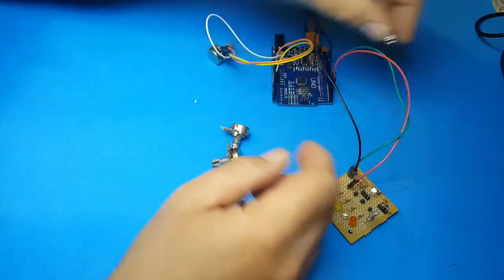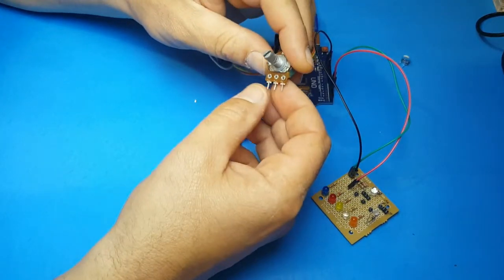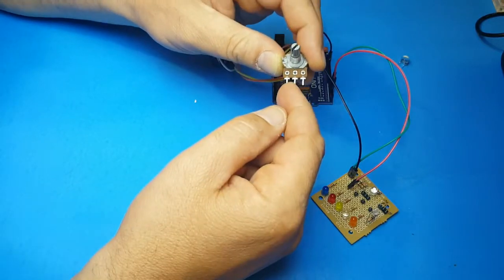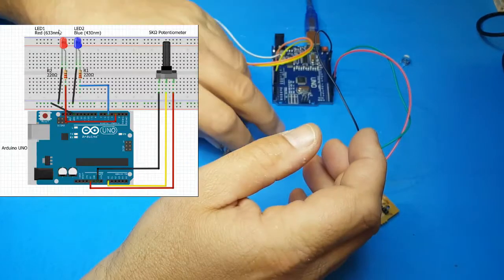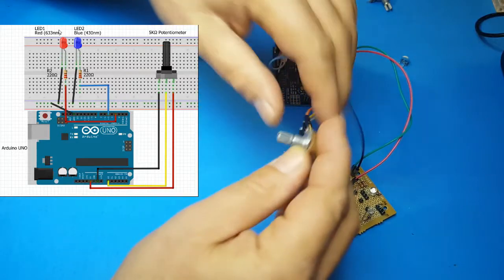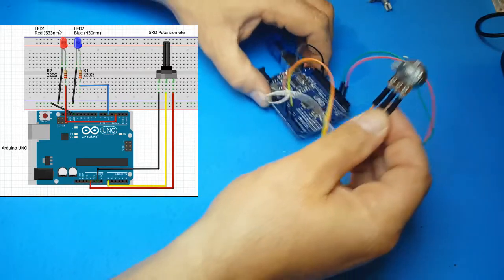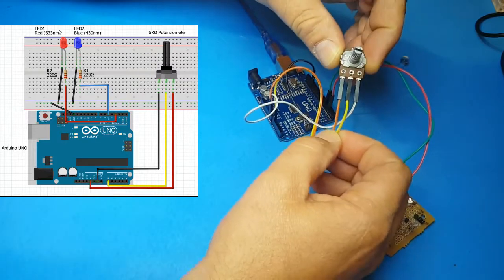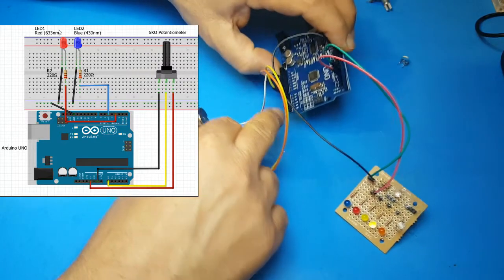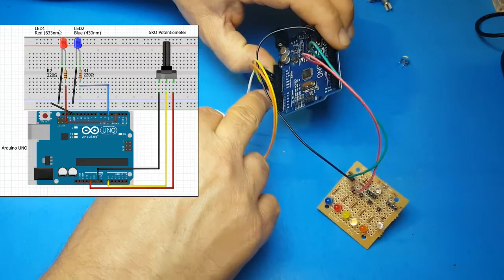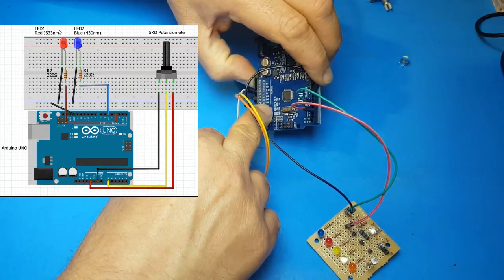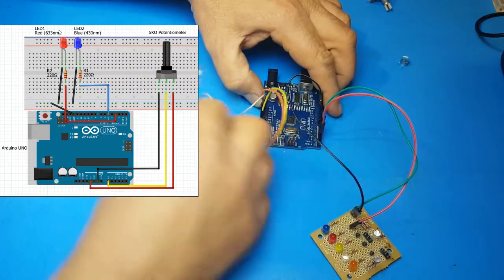The same way, just three leads. One of the three leads goes to ground, the other one goes to 5 volts, and the third one goes to an analog pin on the Arduino so we can measure the resistance coming out of it. In the example we have right now, the yellow one, which is the middle one, goes to analog pin A0 on the Arduino, while the orange one goes to ground and the white one goes to 5 volts on the Arduino.